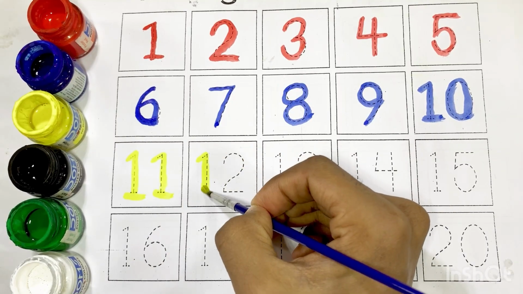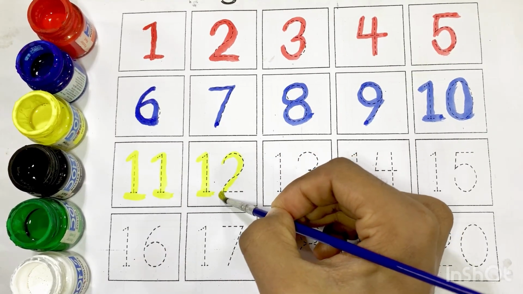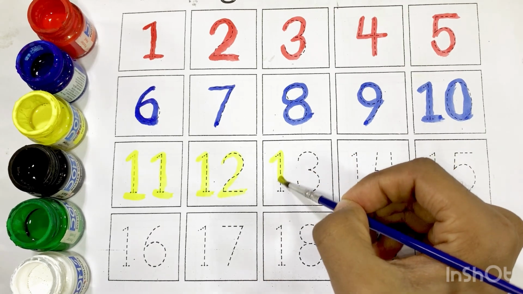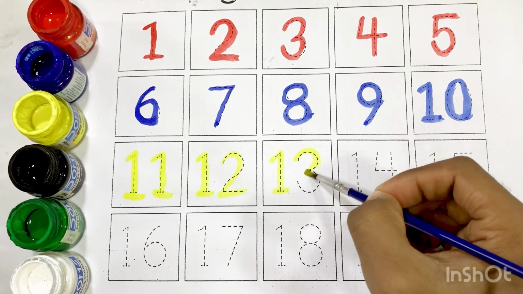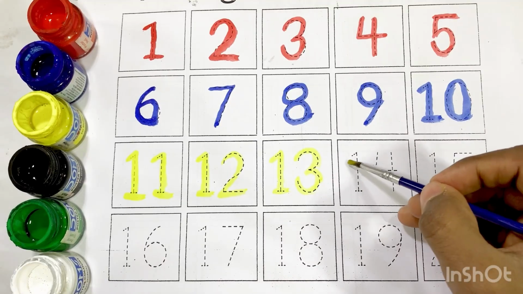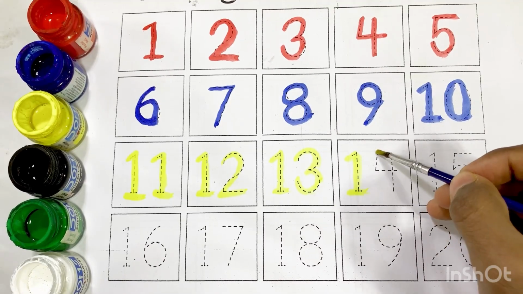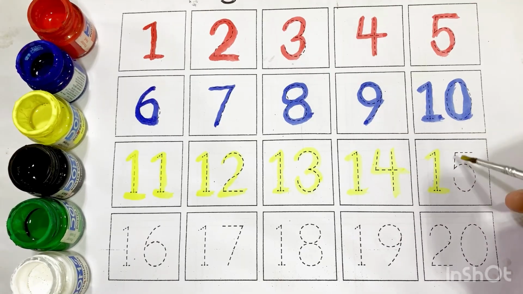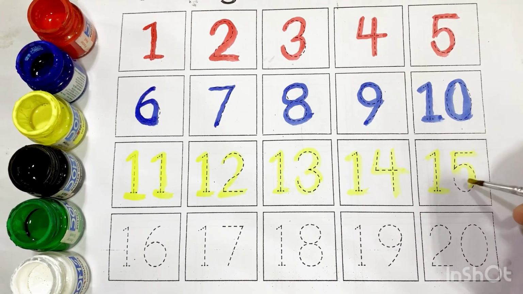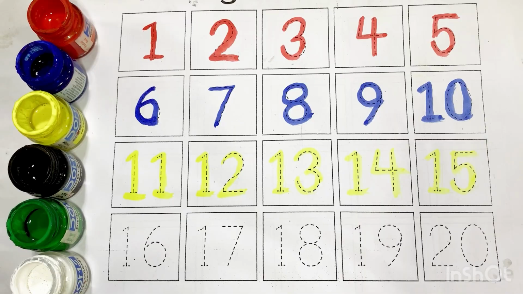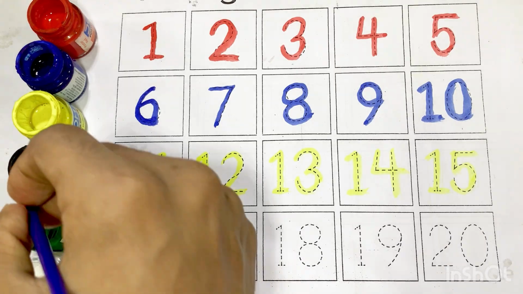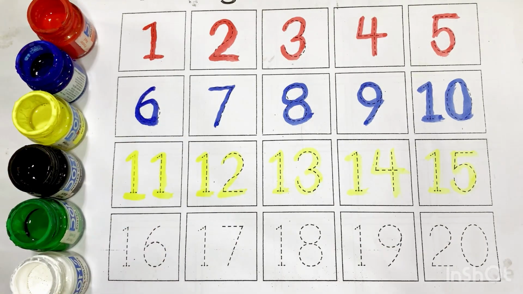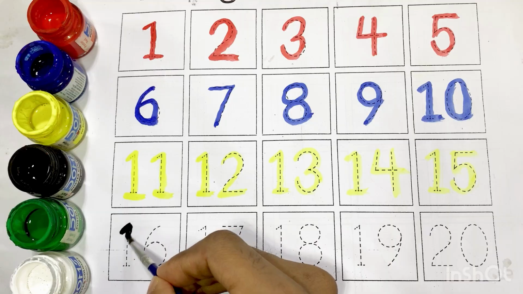This is 12. This is 13. This is 14. This is 15. Now the numbers of 16, and use black color. This is 16.